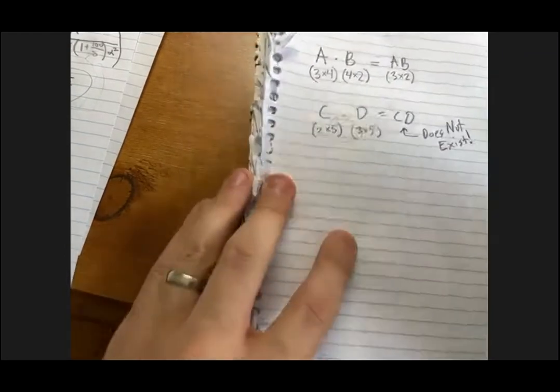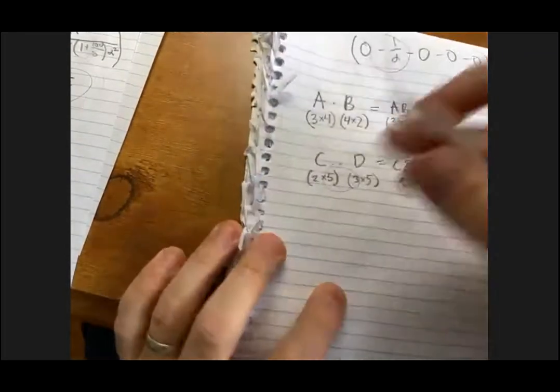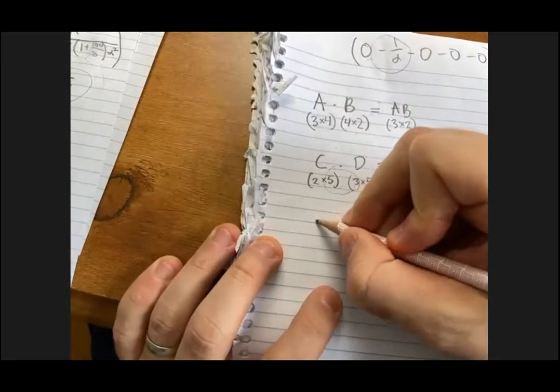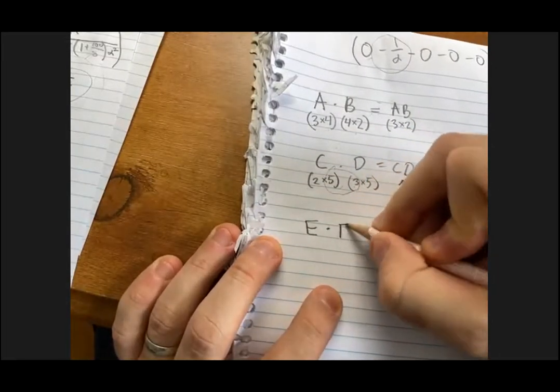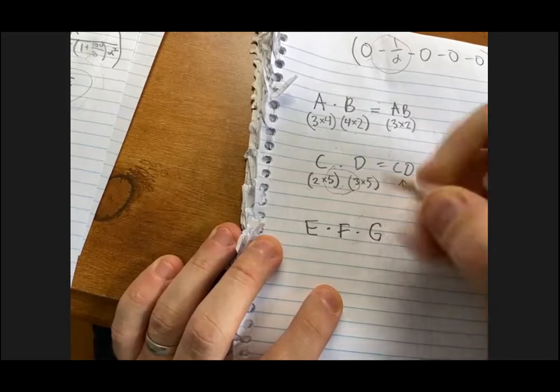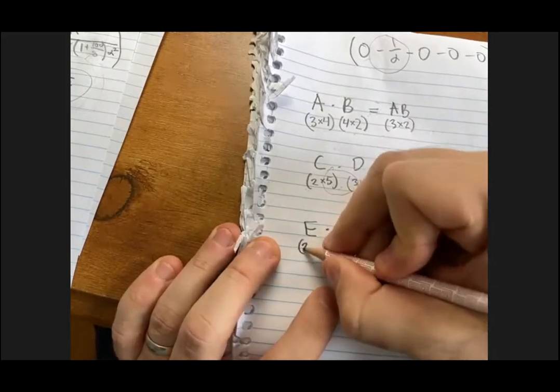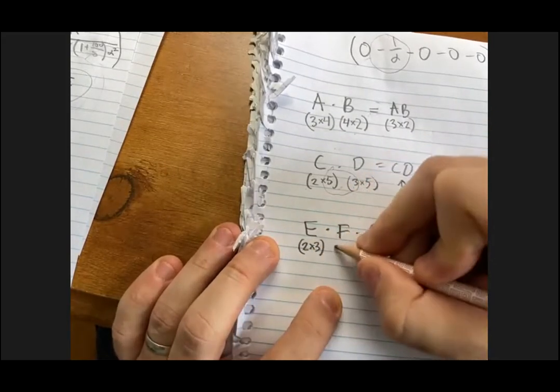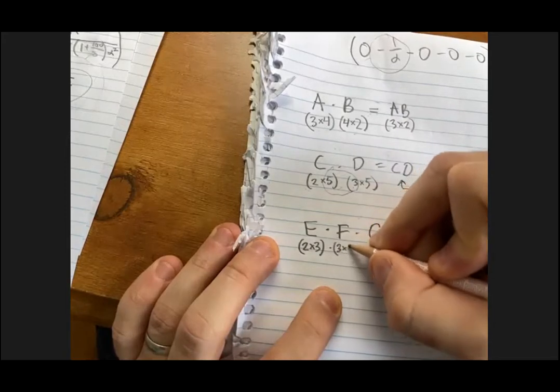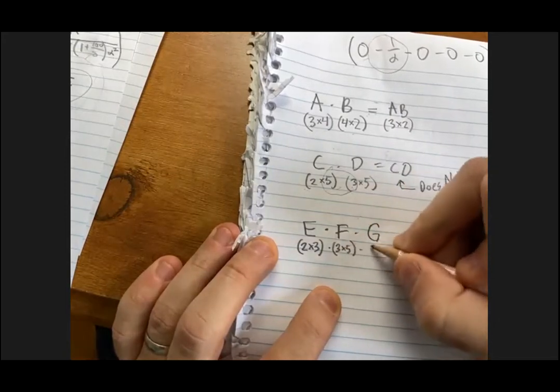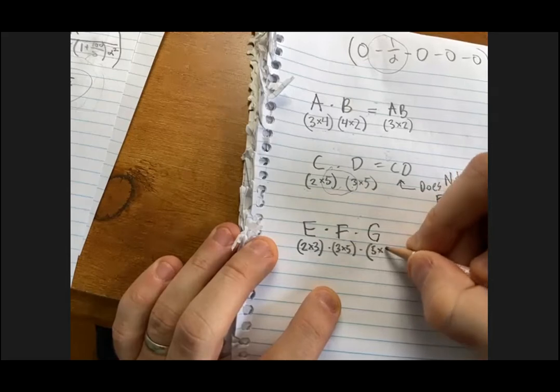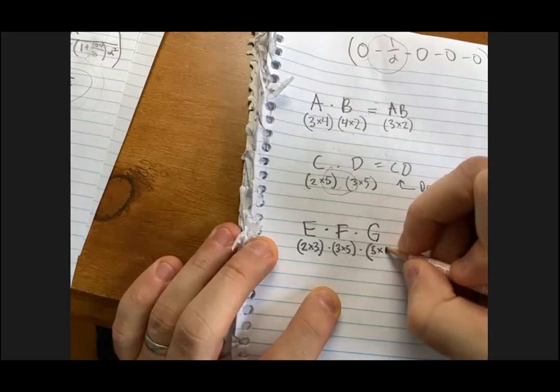Okay, here's another example. E times F times G. E is 2 by 3. F is 3 by 5. And G is 5 by 1. No, that's not 1.